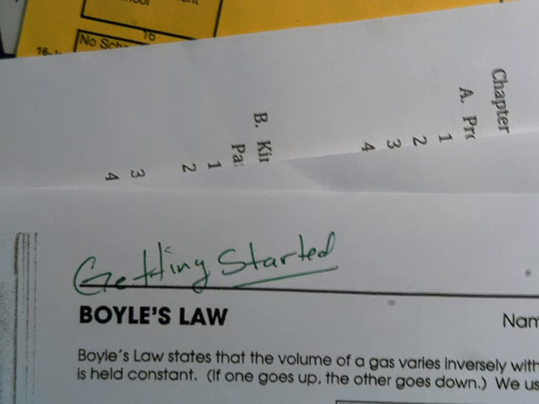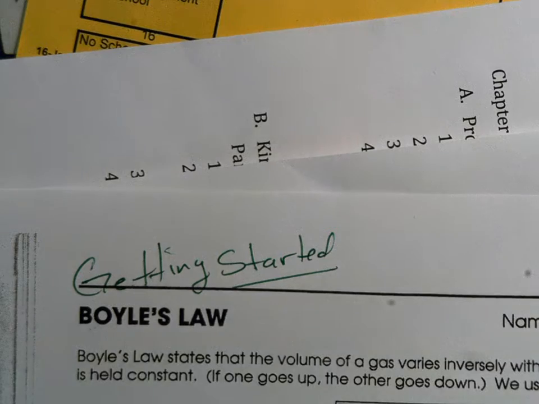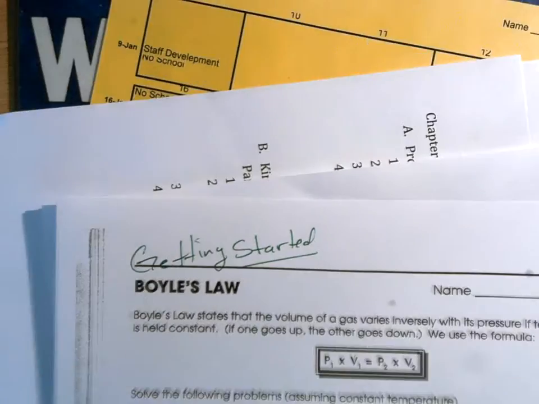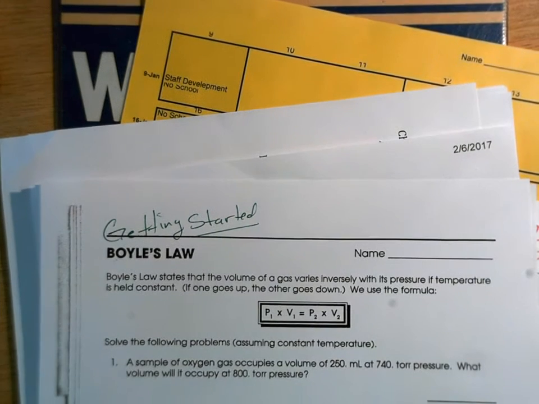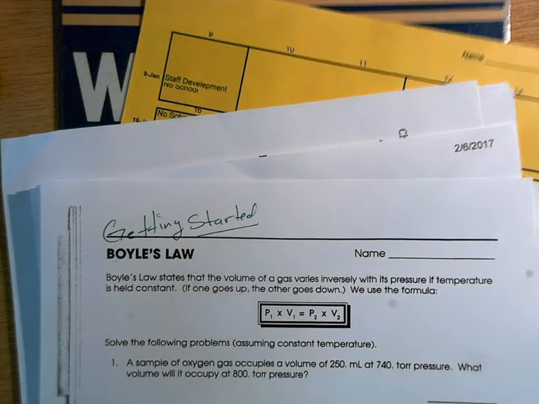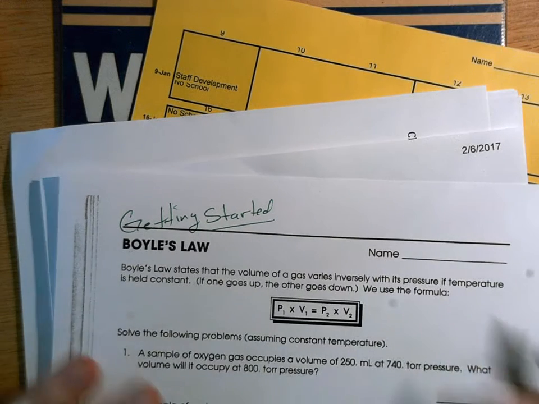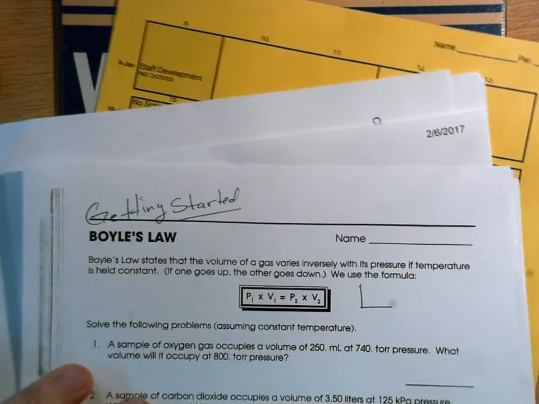Well, hello everybody. I'm just going to go over how to get started on the Boyle's Law problems. I'm not going to actually do any calculations here, but we're just going to talk through how to get these set up. Boyle's Law talks about how your pressure and volume are related to each other. And in our lab that we started off the unit with, we made a graph in class.